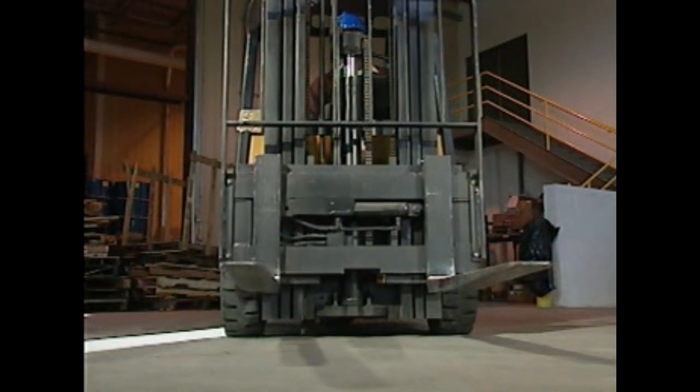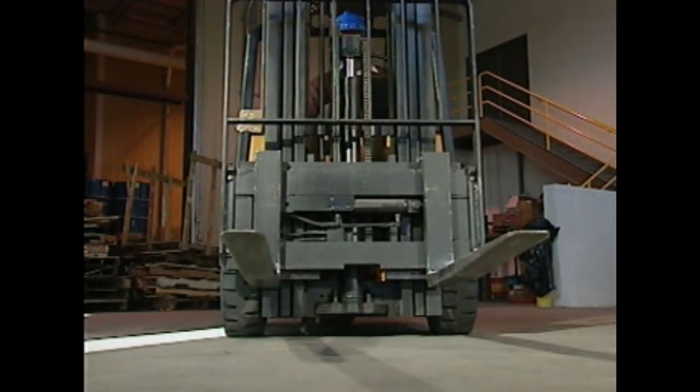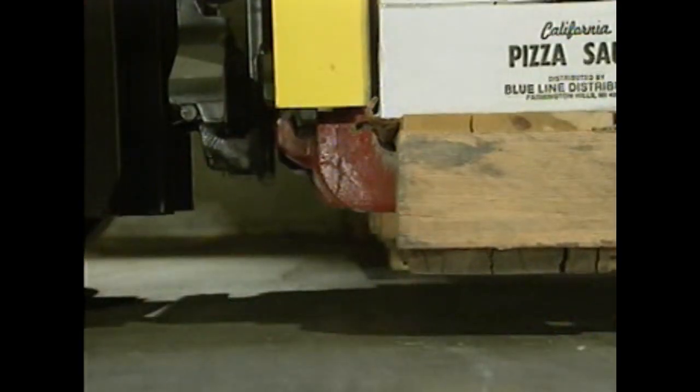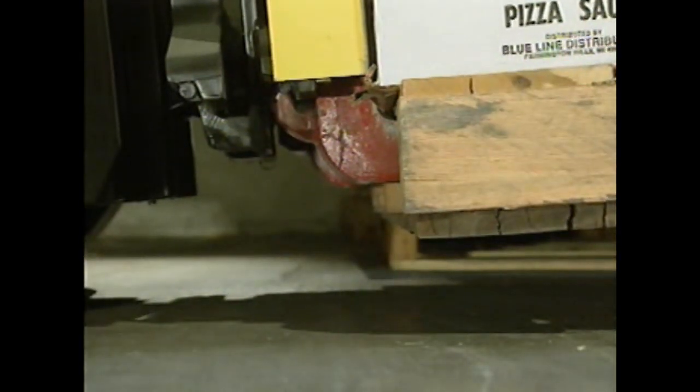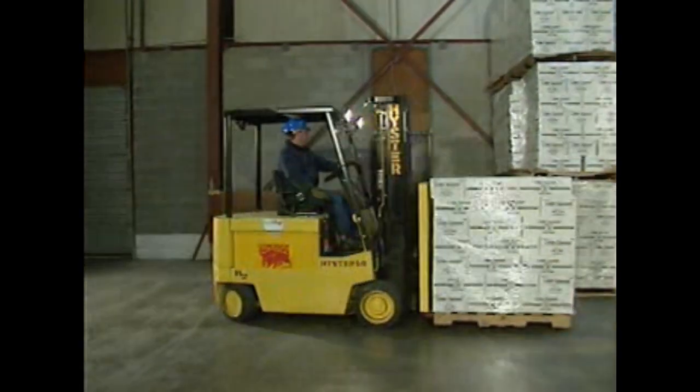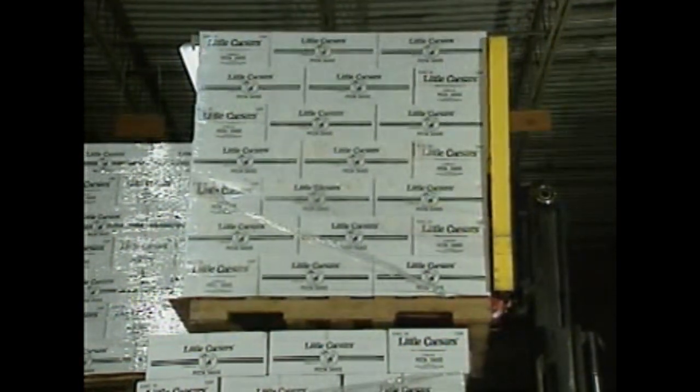The tilt cylinder is controlled by a tilt lever, which is used to tilt the mast backward and forward. The mast is generally tilted backward to help support and stabilize a load during transport. The mast is usually tilted forward to help set a load down or to pick up a load.